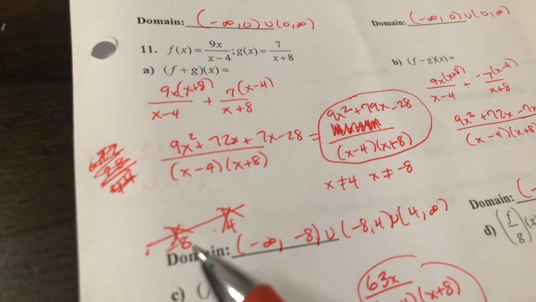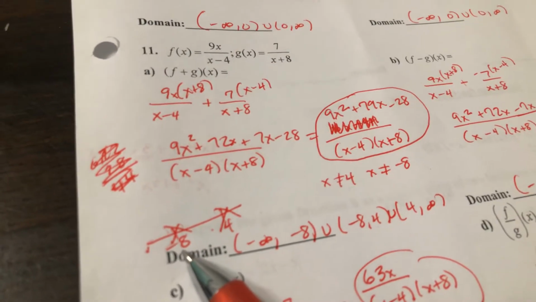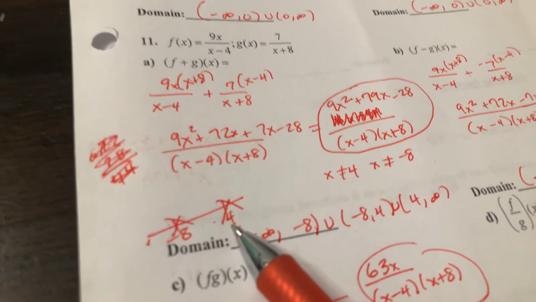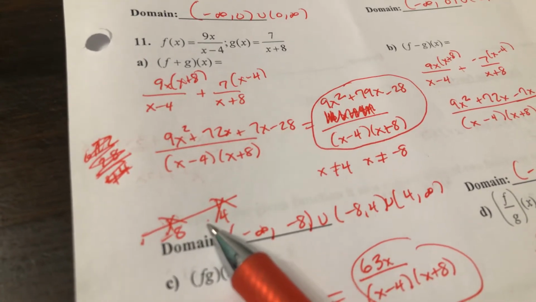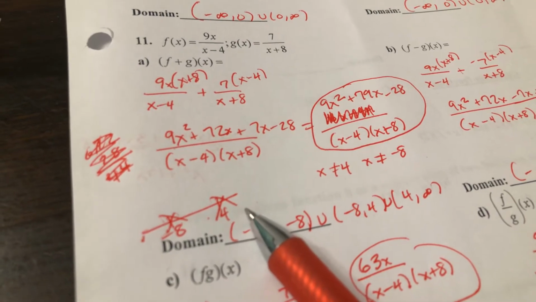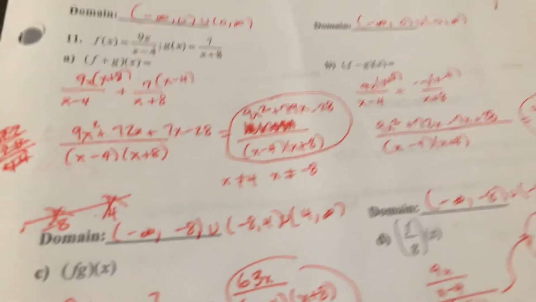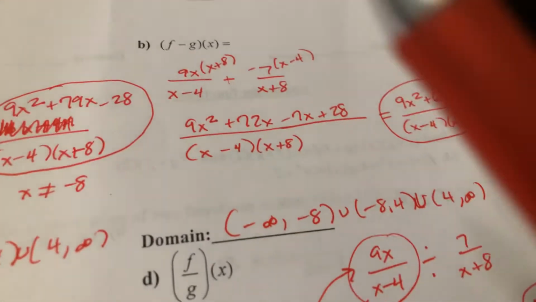So think about a number line. Don't include negative 8, don't include 4, but everything else. So we're going to say negative infinity to negative 8, union with negative 8 to 4, union with 4 to infinity. So the minus one is remarkably similar.